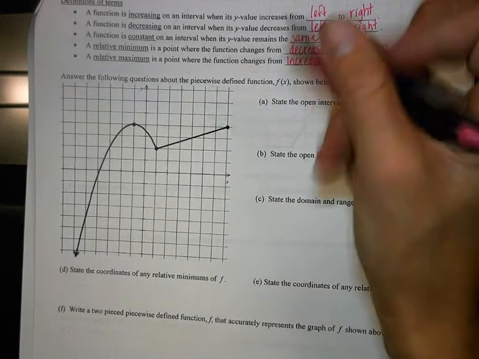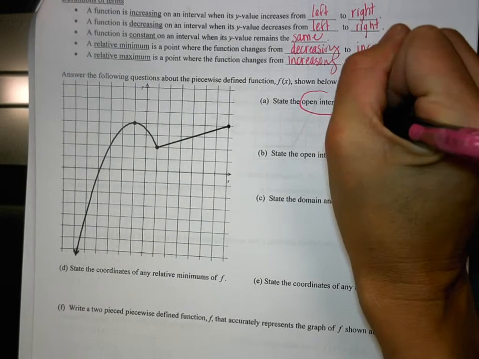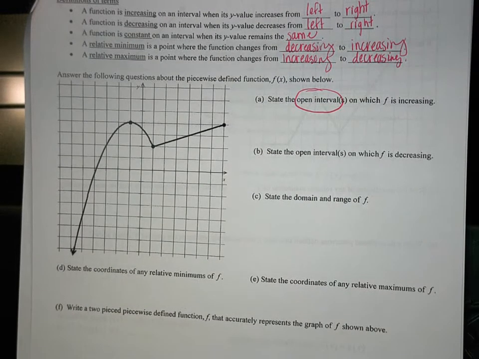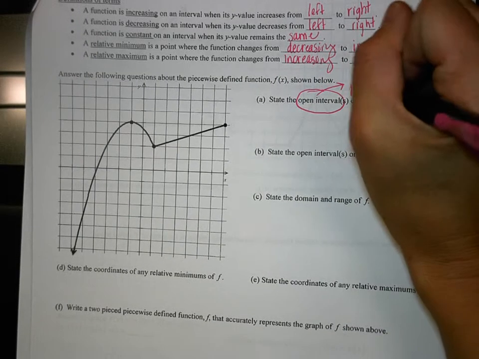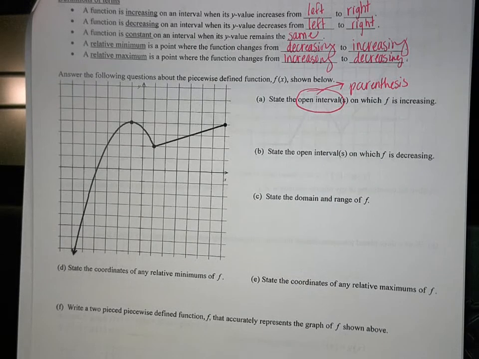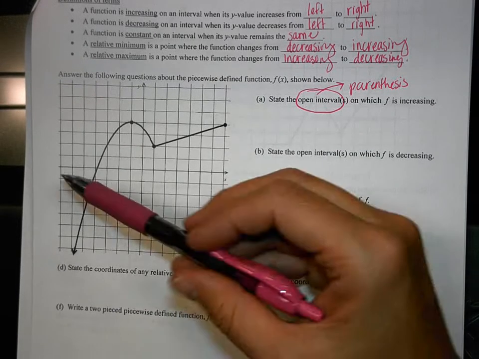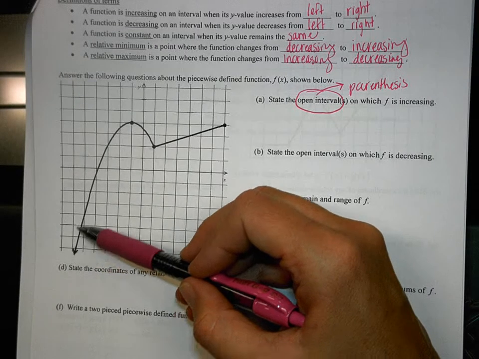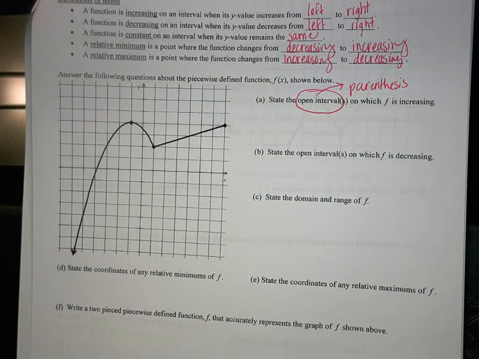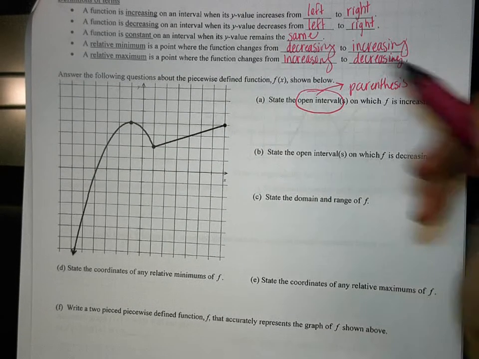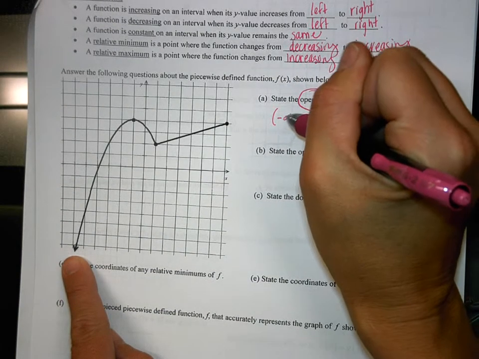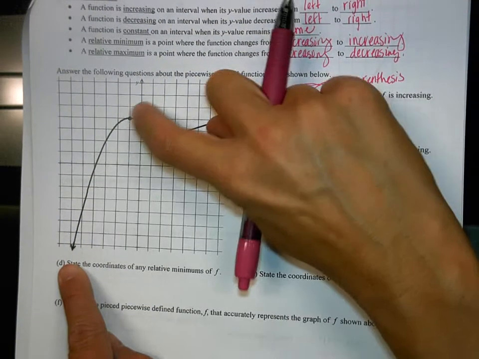State the open intervals. So first of all, it's saying open intervals. Therefore, you're not going to use any brackets. So remember that open means we will use parentheses. On which f is increasing. So as we go through here, do you see how this is going up? It's increasing. So how would I write that open interval? So if you have an arrow here, that is negative infinity.